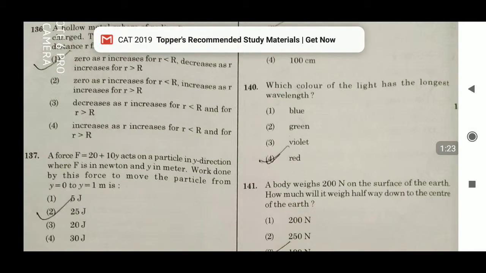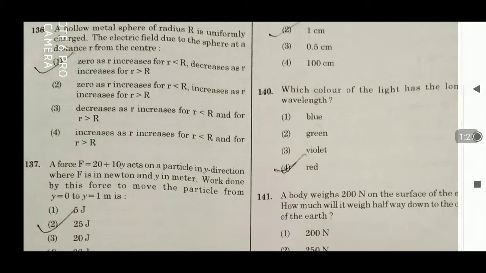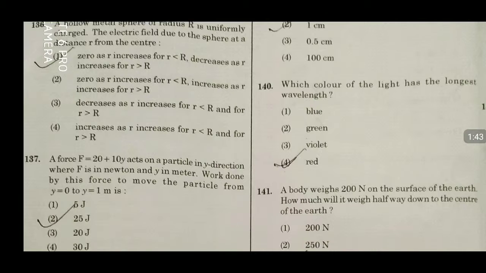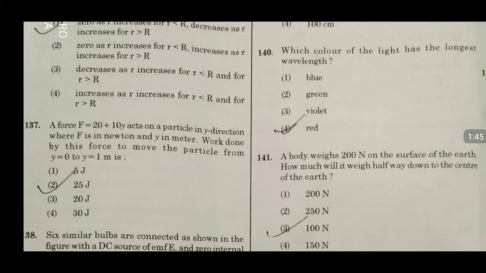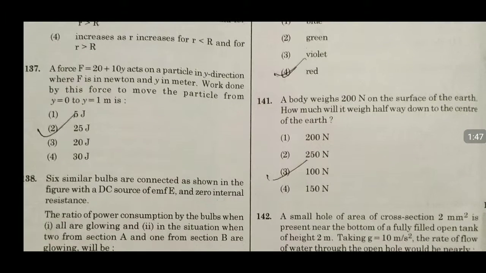137 number question. A force F equals 20 plus 10y acts on a particle in y direction, where F is in Newton and y is in meter. Work done by the force to move the particle from y equals 0 to y equals 1. Then the answer is 25 joule.